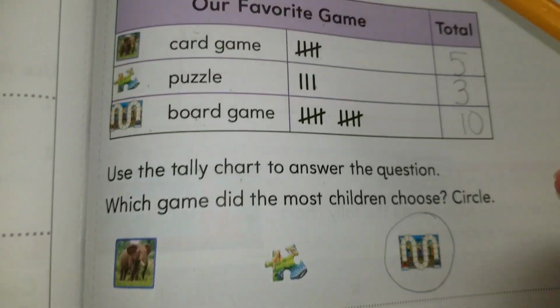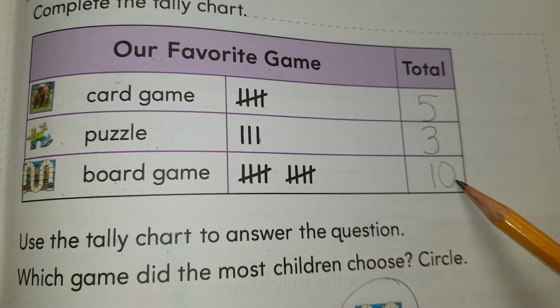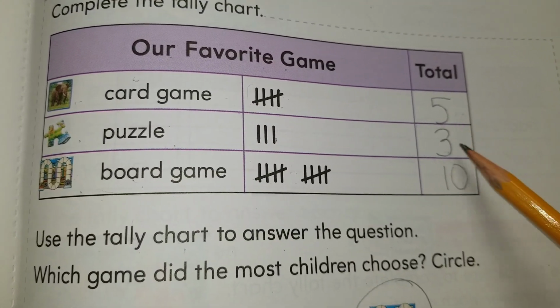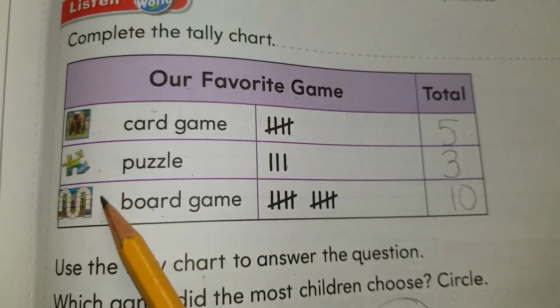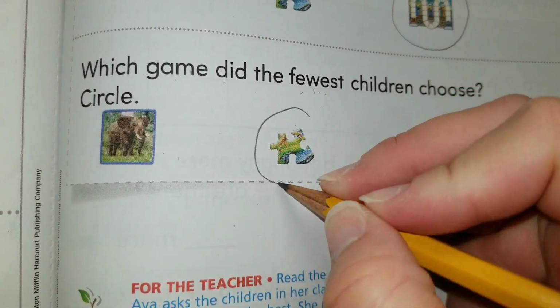Is it the card games, the puzzle, or the board games? Which one has the smallest number between the 3 of them? 3 is our smaller number, right? So what's for 3? 3 is puzzle. So we come over here at the bottom and we are going to circle the puzzle.